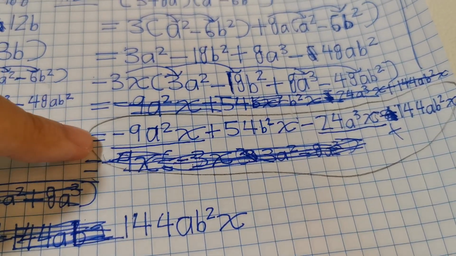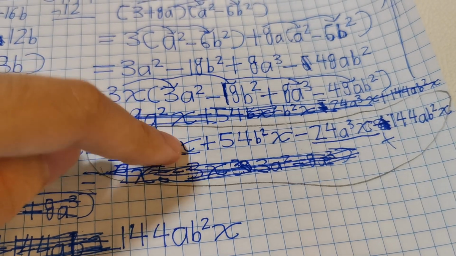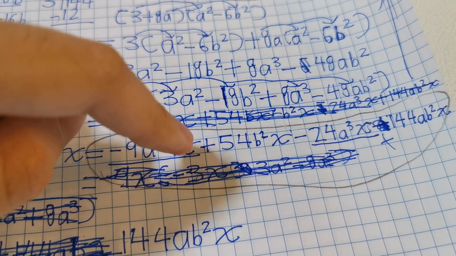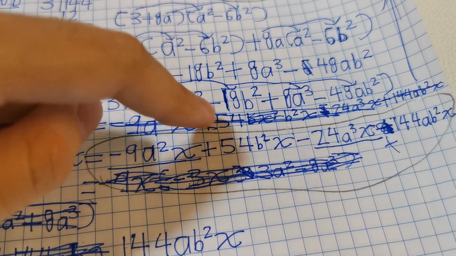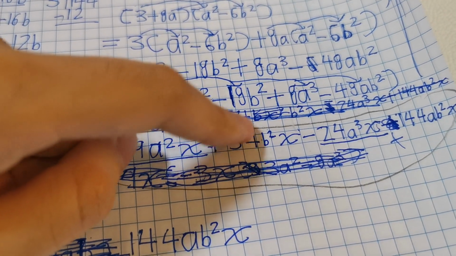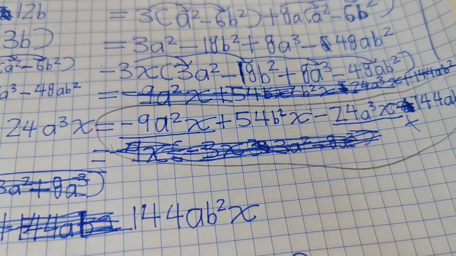It says factorize negative 9a squared x plus 54b squared x.